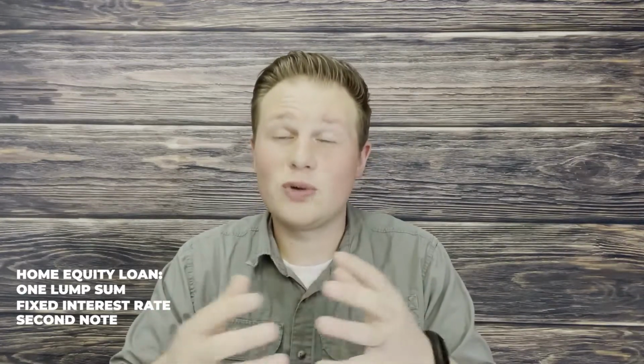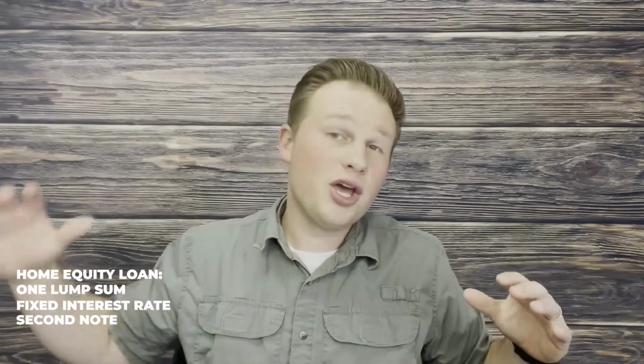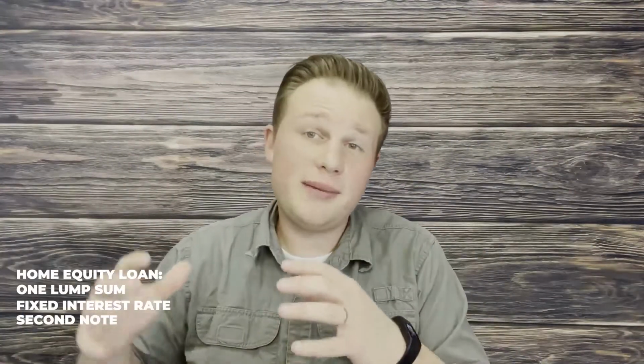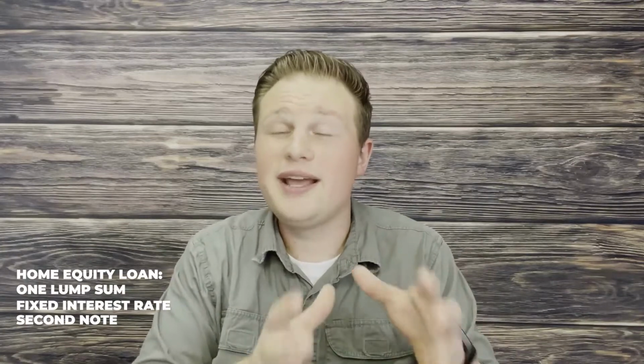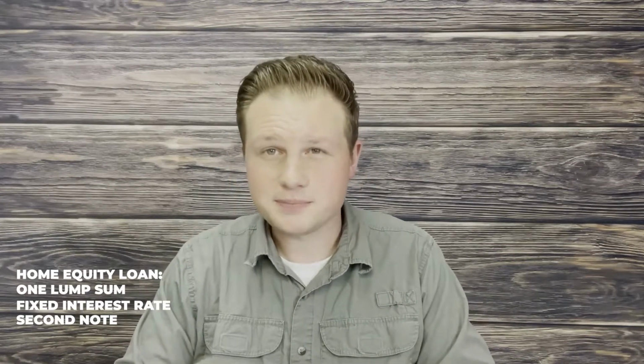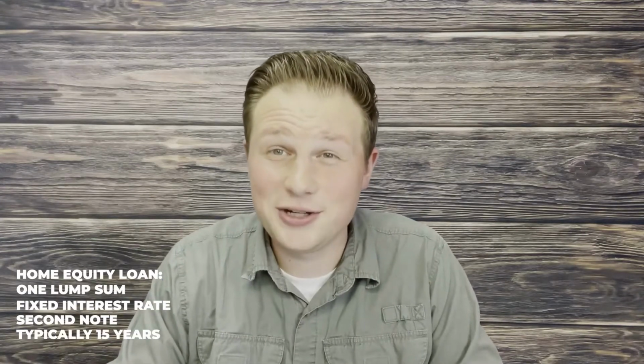One of the biggest ways that we see this used is for debt consolidation. You might take car payments, credit card payments, student loans, all that kind of stuff, and consolidate it into one large lump sum that may actually be a lower interest rate on a home equity loan. You can roll that all into that type of loan. That's one great way to use it. And then typically the repayment term on a note like this is going to be about 15 years.